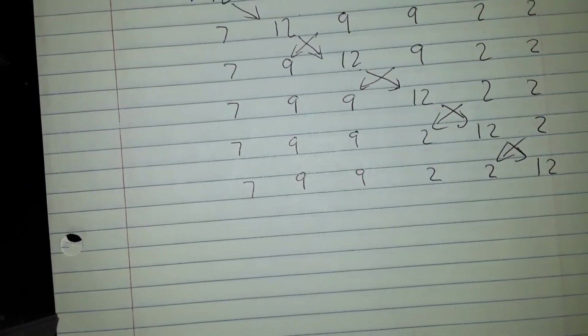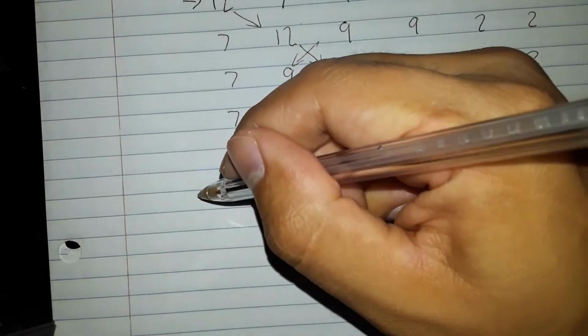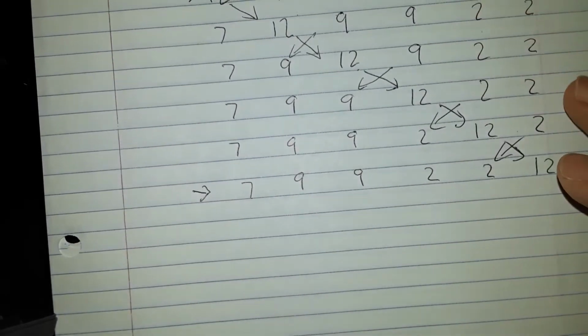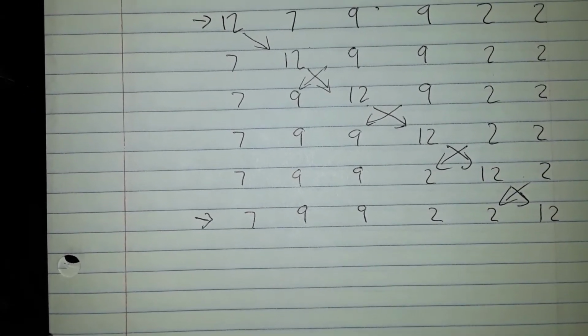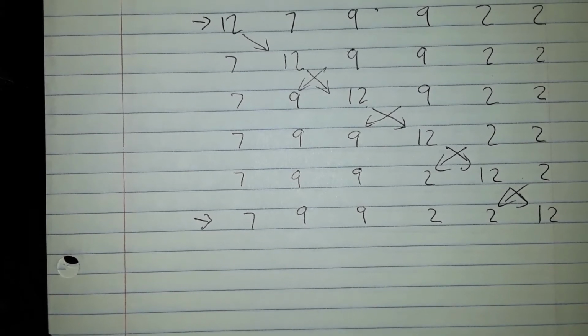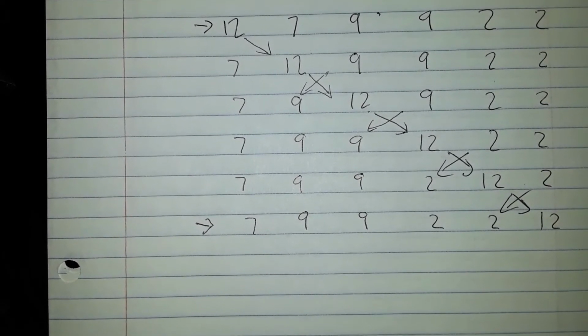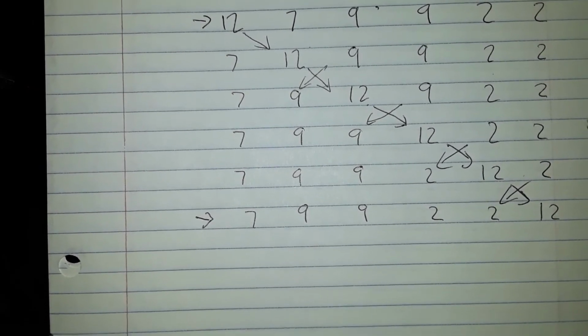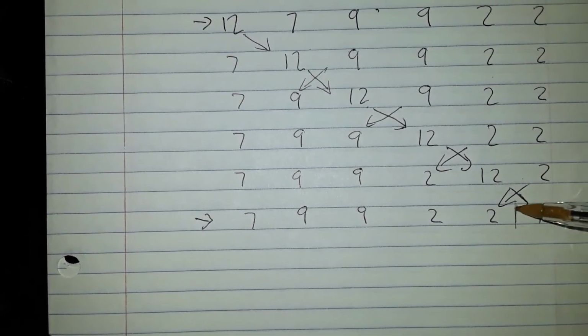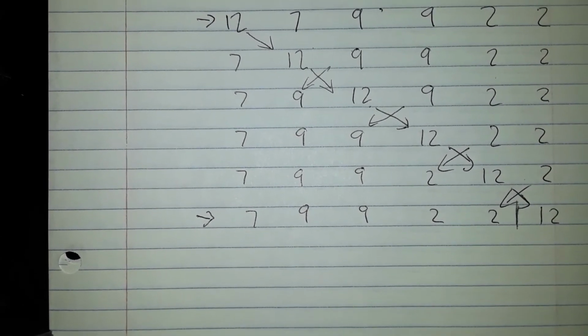Okay, so now we've reached the end, and now we have to ask ourselves, did we have any swaps between this iteration and this current iteration? We did, right? So that means we have to sort through it one more time. But this time, again, we know that the 12 is locked in place. It is the biggest number of the array. So let's run through it.